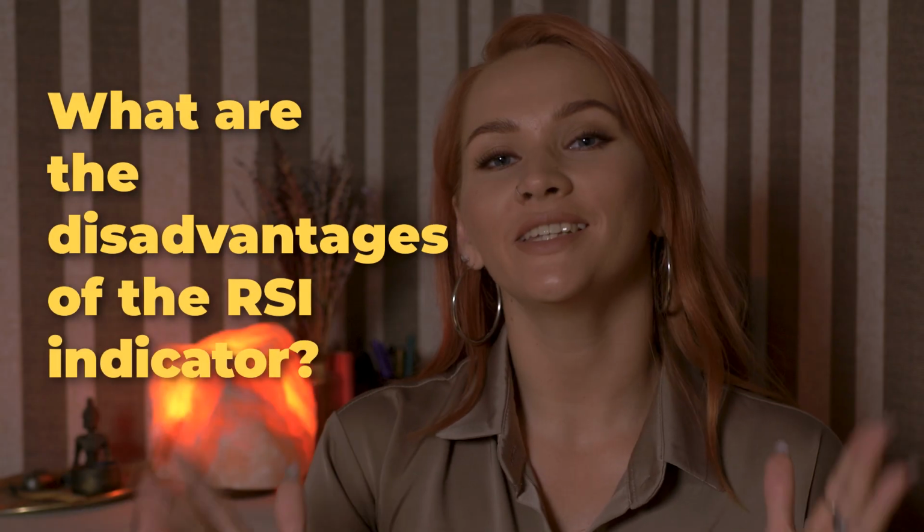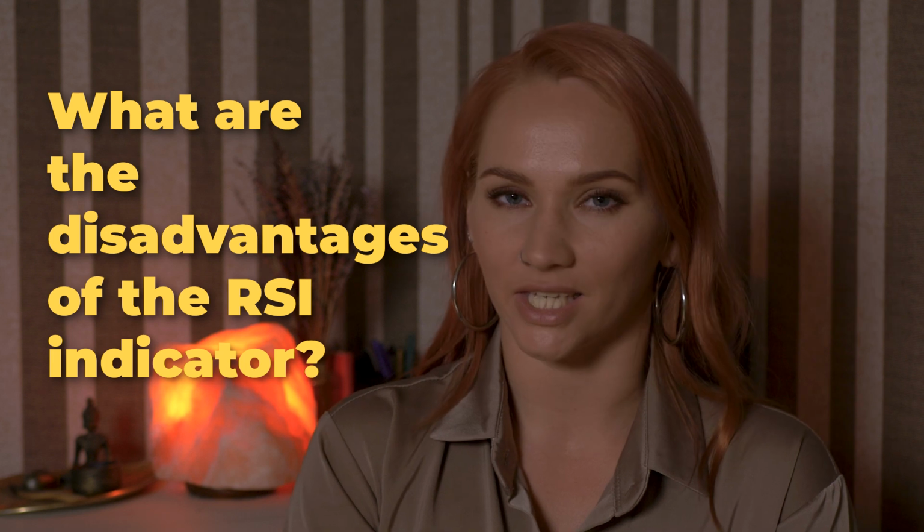A similar situation, but in reverse, will occur if two decreasing lows appear on the price chart, and the RSI indicator in its window draws them as going upward. Now, what are the disadvantages of the RSI indicator?